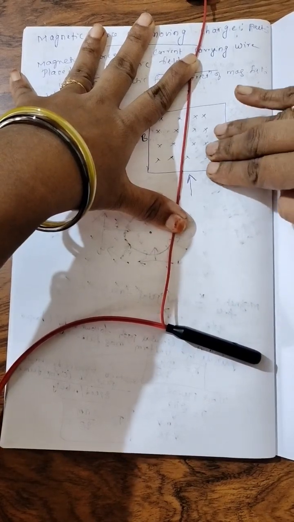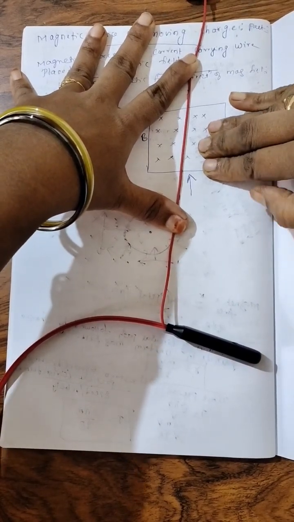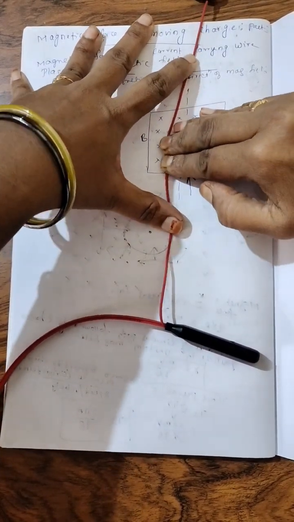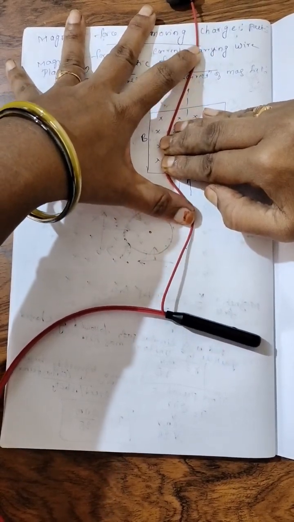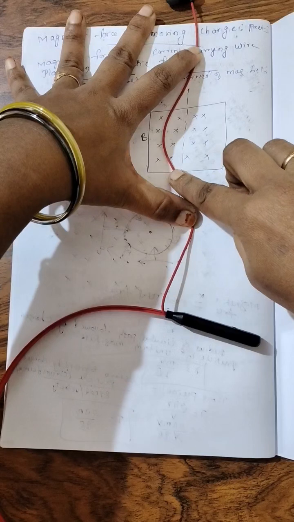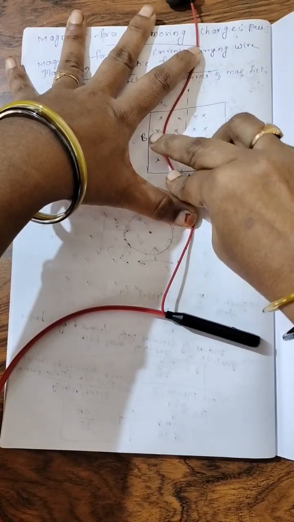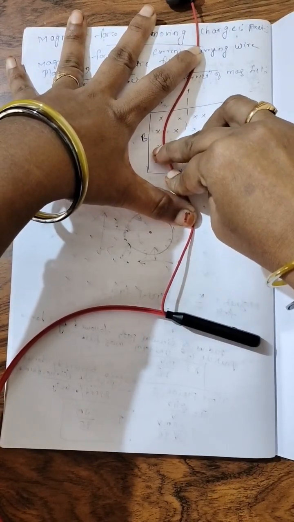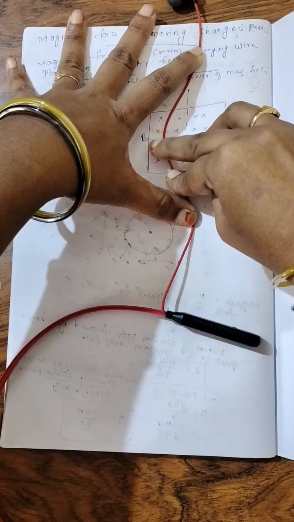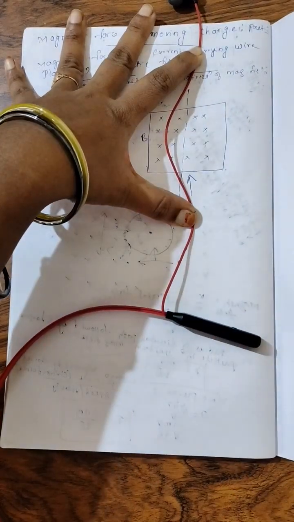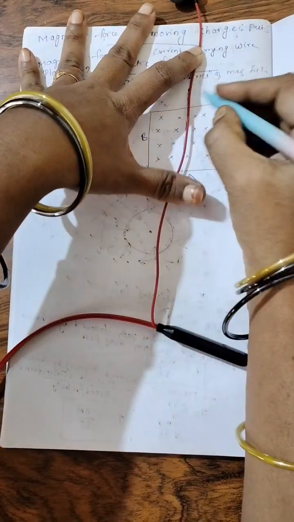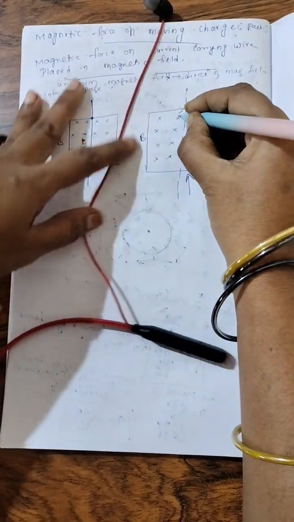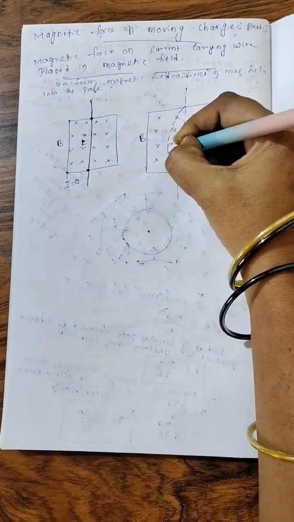Now the perpendicular magnetic field is showing its effect. So now see, the direction or the velocity is changed. Now let us draw this. Hope you understood.